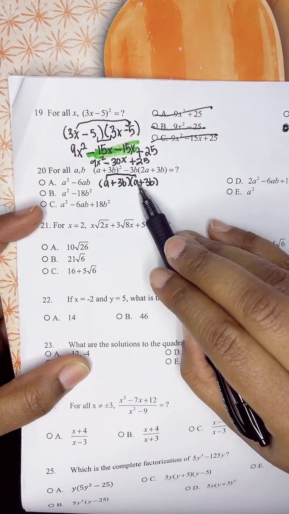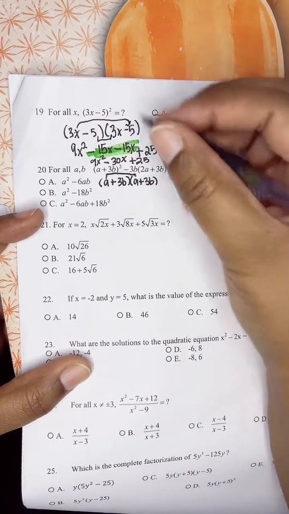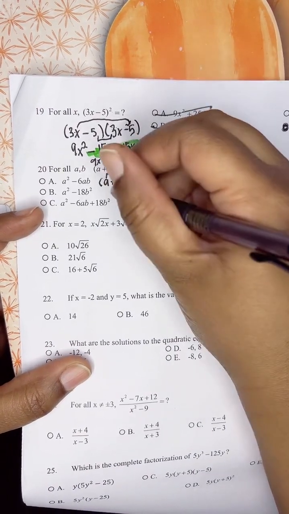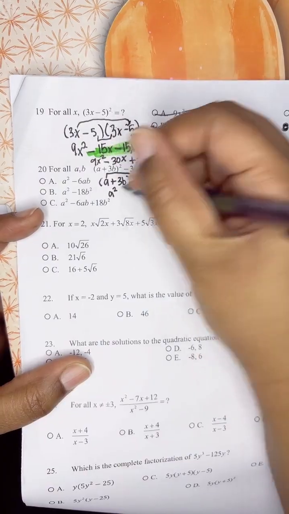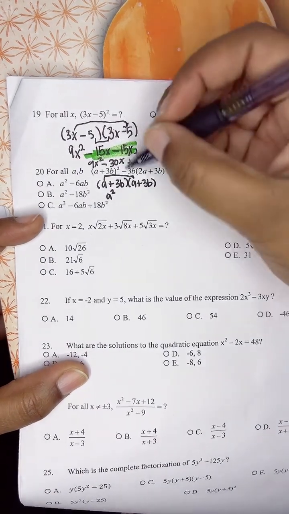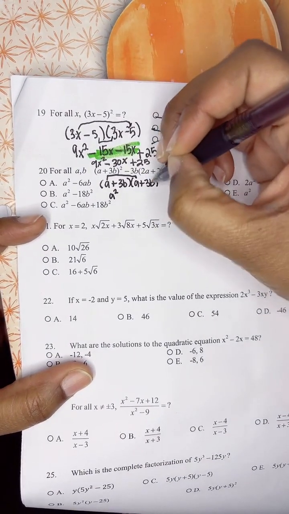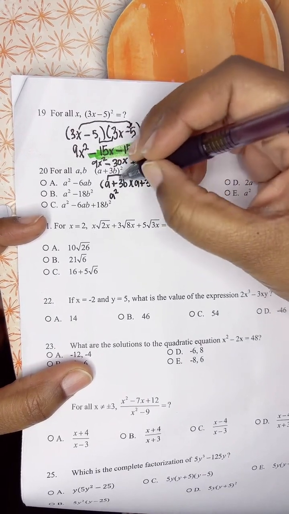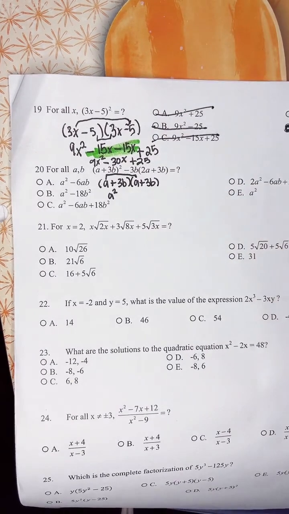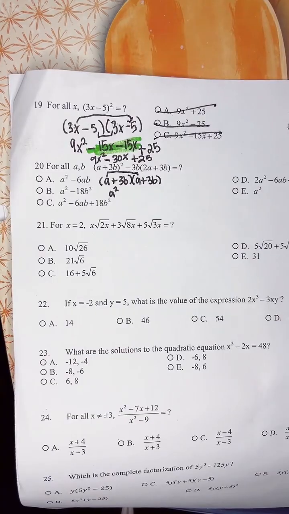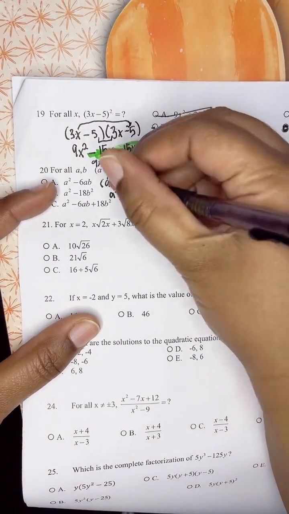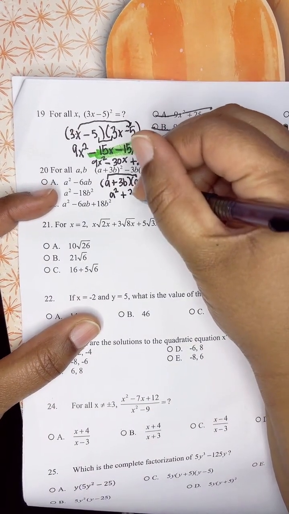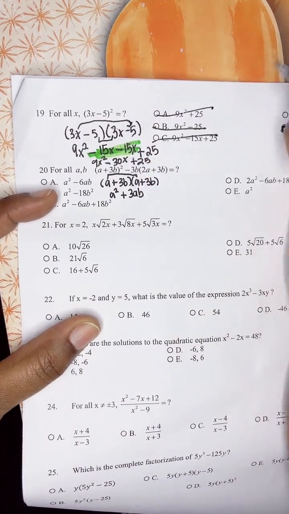So A times A. Remember, that gives us a to the second power. A times 3b. Now, we have to write them in alphabetical order. That's why when we do a times 3b, we write 3ab.